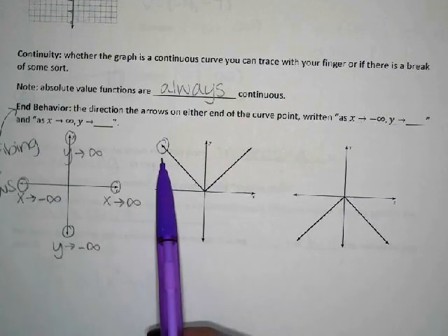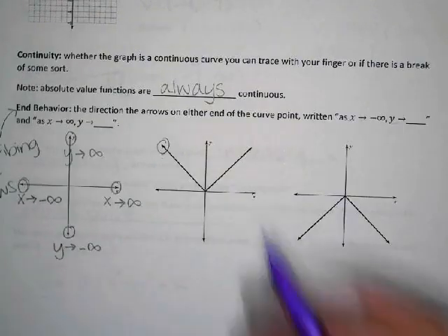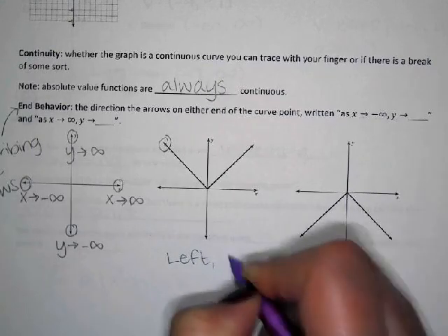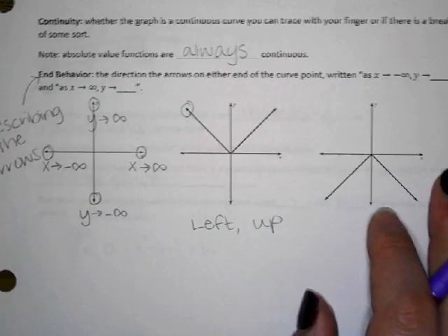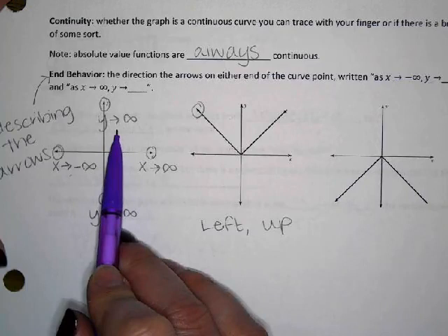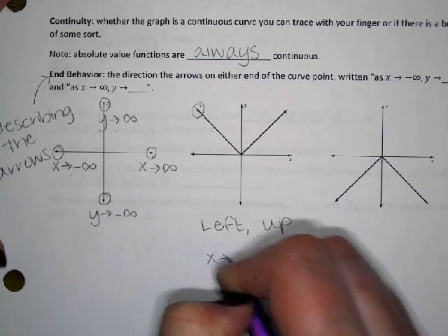Okay, so we're going to describe that it's going left and up. So left is x goes to negative infinity. Up is y goes to positive infinity. So we're going to say x goes to negative infinity, y goes to positive infinity.